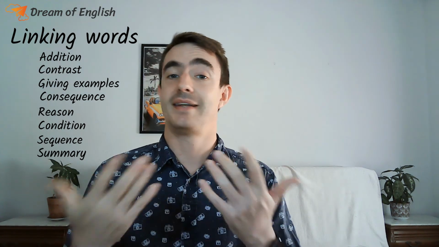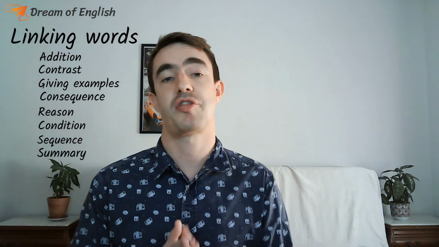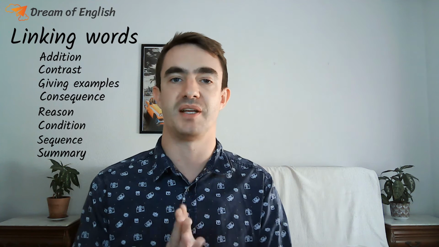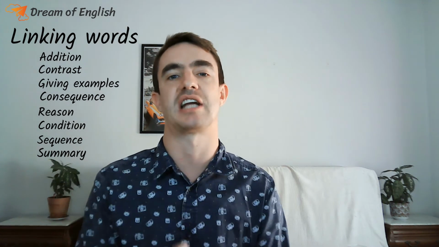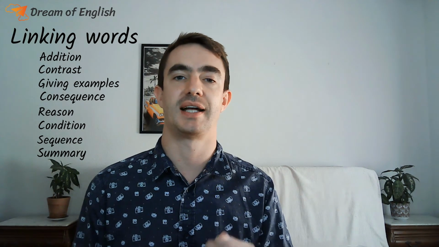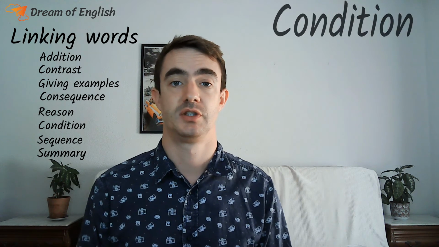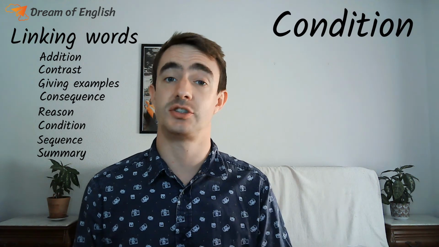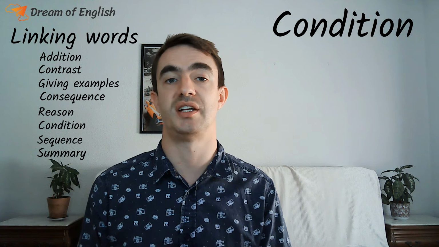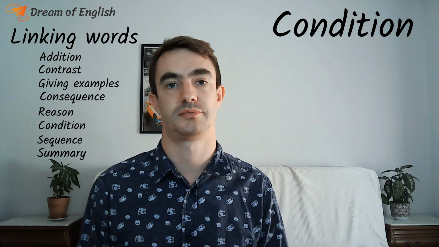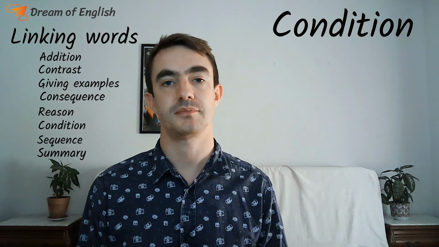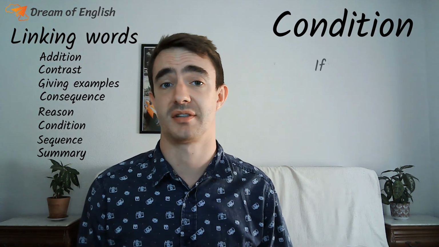Okay, so we have had a look at 5 different sets of linking words. 3 more to go. Bear with me. It is very valuable for you to be able to increase your vocabulary in this way. So the next one we'll look at is condition. So here these conditional linking words, which we know connect the condition with the result. Okay, so the obvious one here is "if".